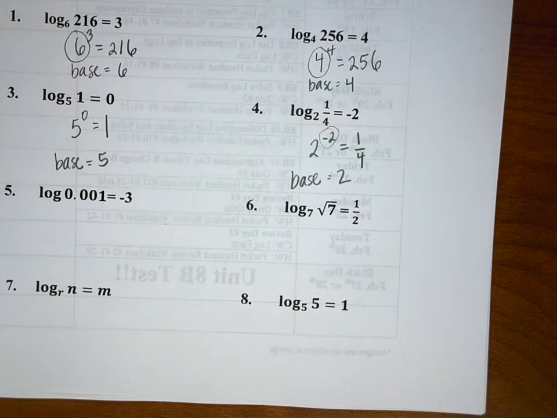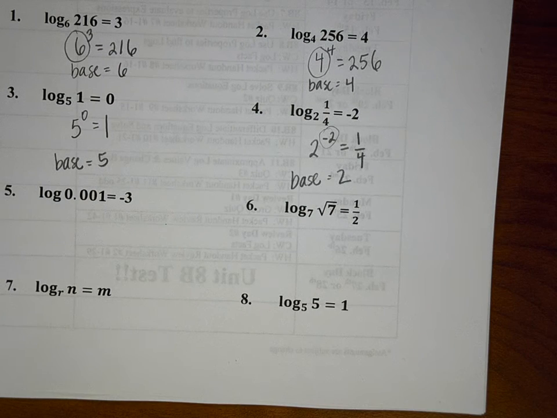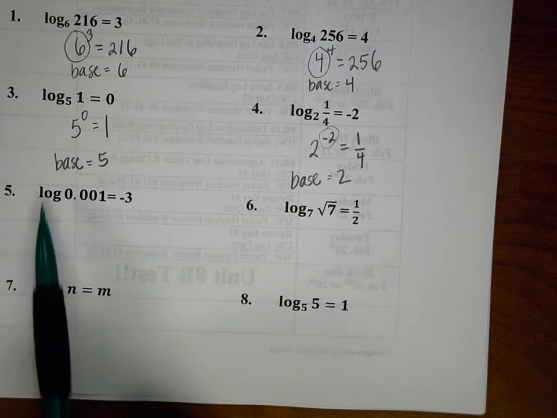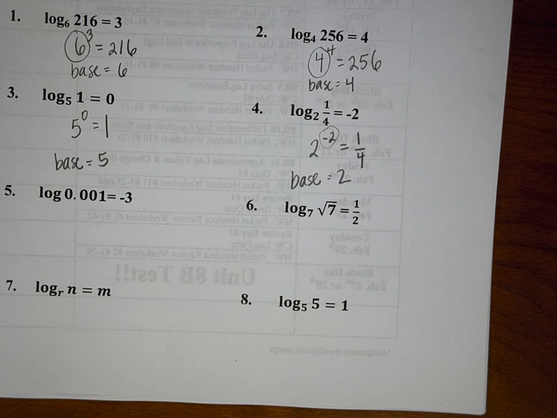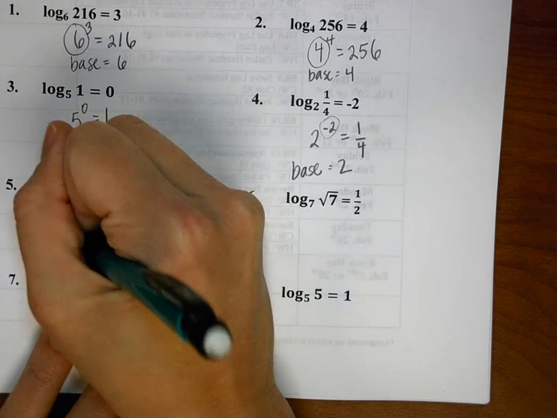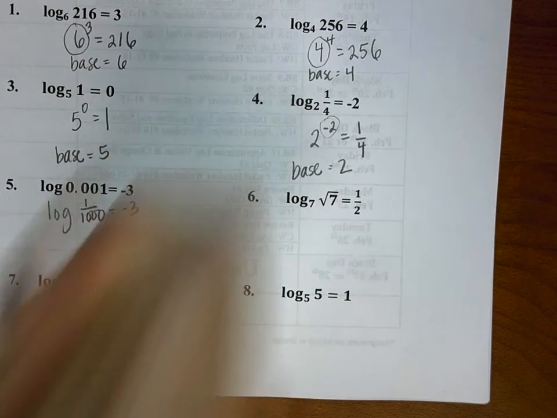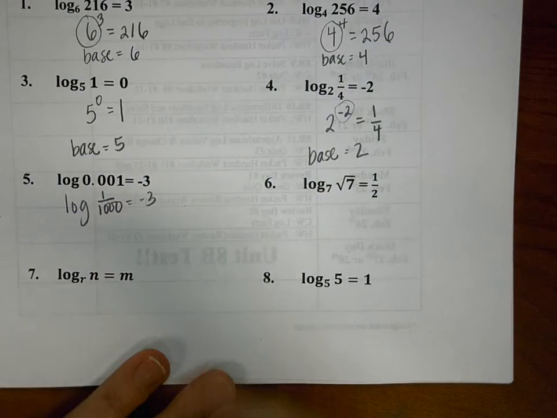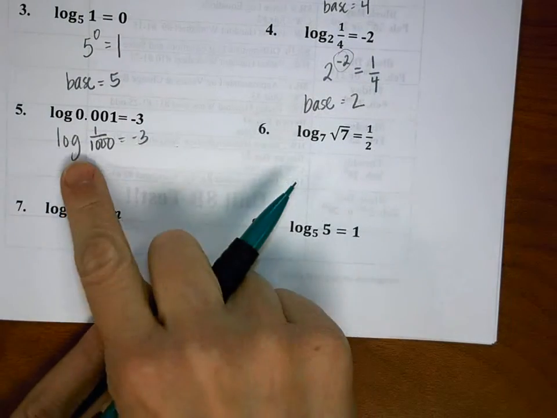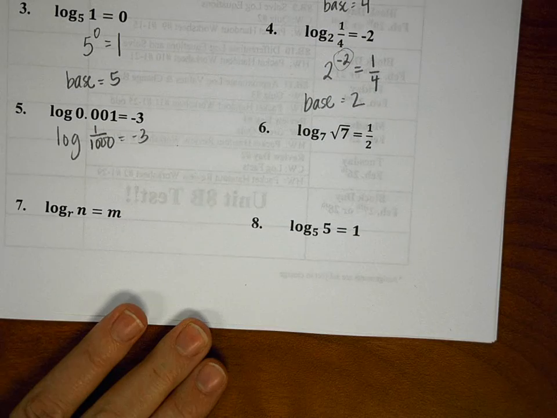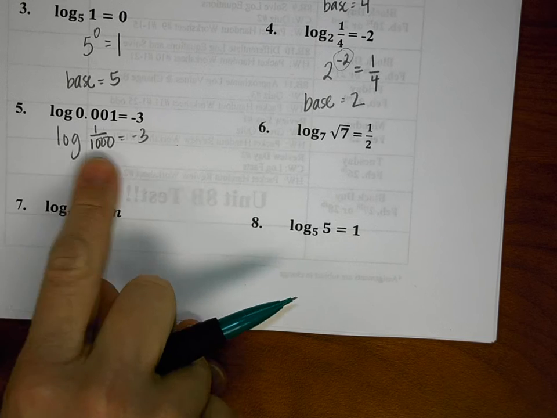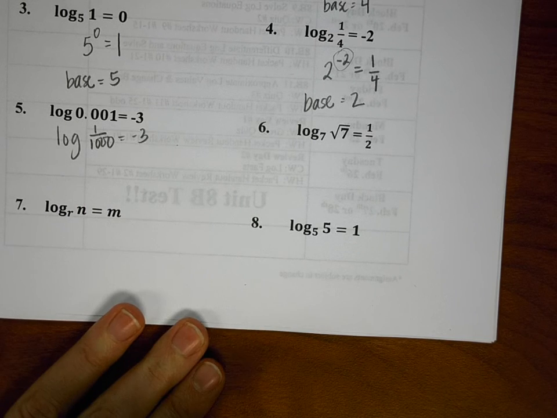2. Okay. Normally with decimals, you need to change that into a fraction. Do you know how to change 0.001 into a fraction? 1 over 1,000. Very good. This is really log of 1 over 1,000 equals -3. Now this is also something that we haven't talked about yet, but do you notice how this log does not have a base? Anytime you do not have a base written, it has base 10.